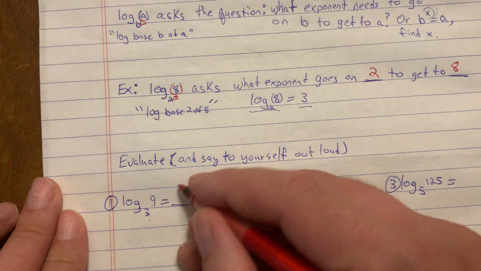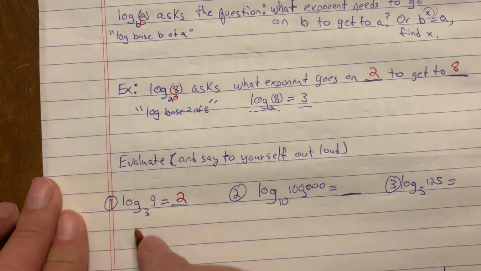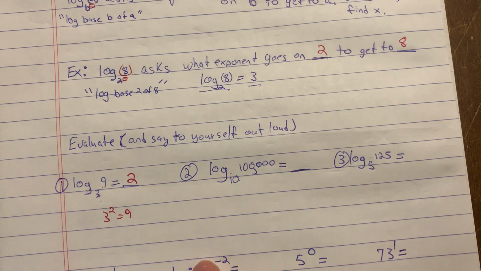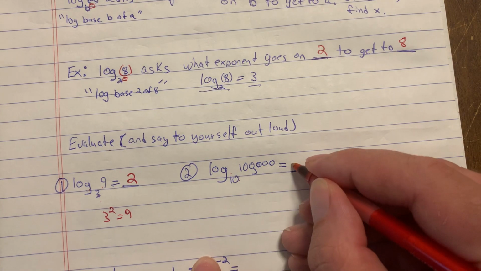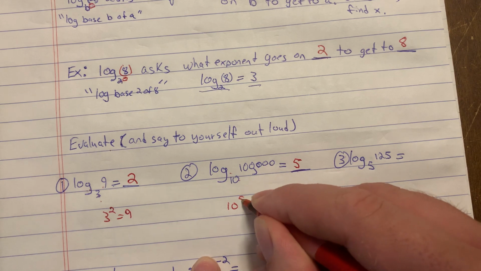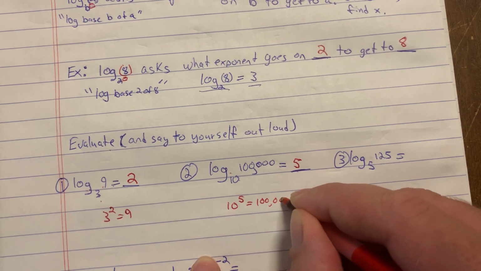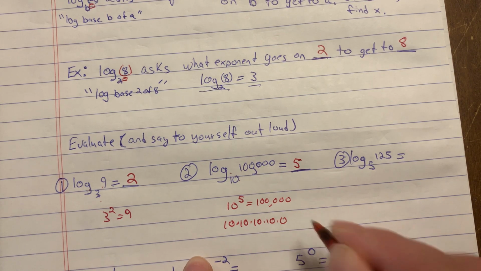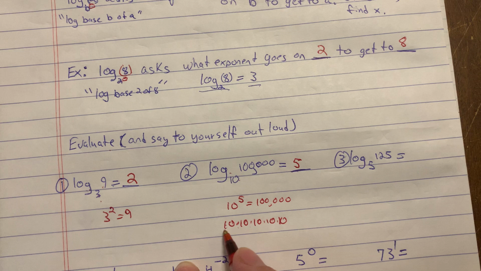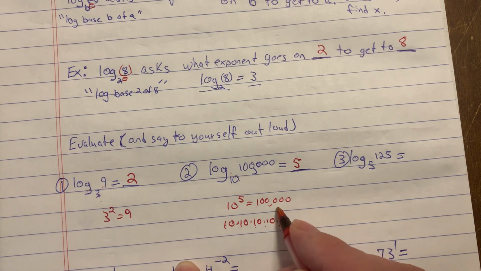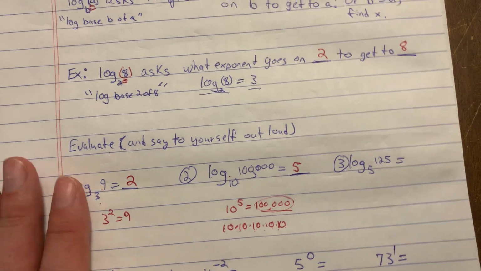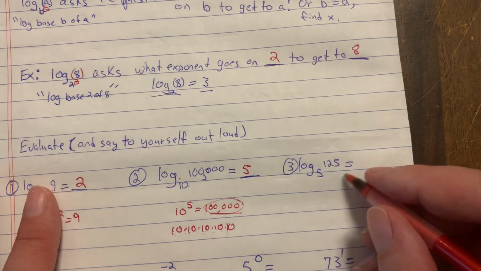Log base 3 of 9 equals 2, because 3 squared is 9. Log base 10 of 100,000 is 5, because 10 to the 5th power gives you 100,000. If you don't know this multiplying by 10s trick, every time you multiply by numbers that end in zeros, you can just multiply the front numbers together. 1 times 1 times 1 times 1 times 1 is 1. And then 0, 0, 0, 0, 0. You can just count up the number of zeros, and that's the correct number. So 1, 2, 3, 4, 5 zeros gives us 5 zeros. So we need 5 tens to multiply together.